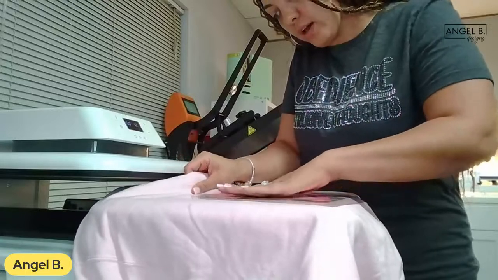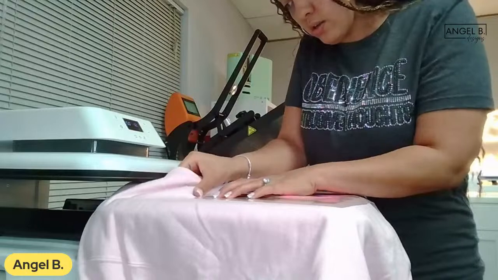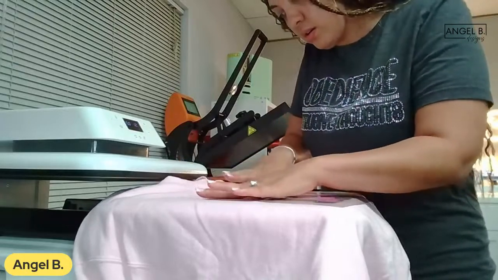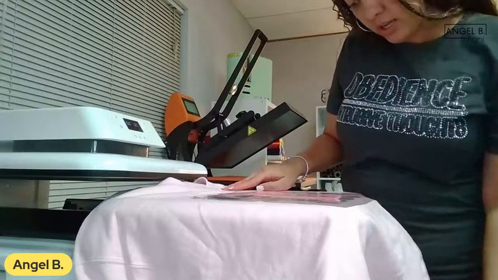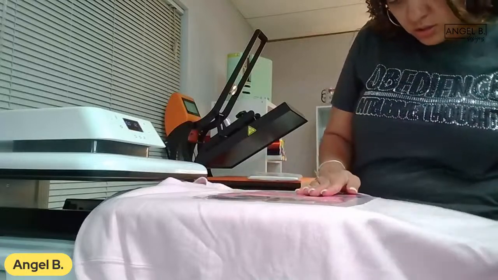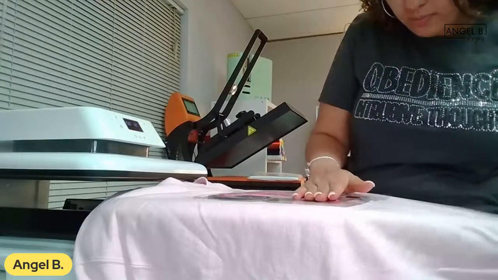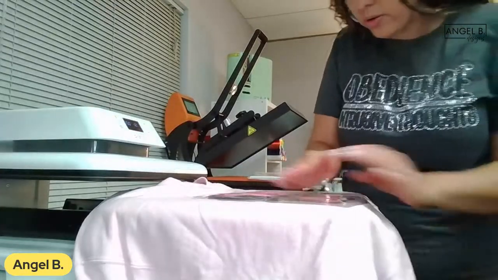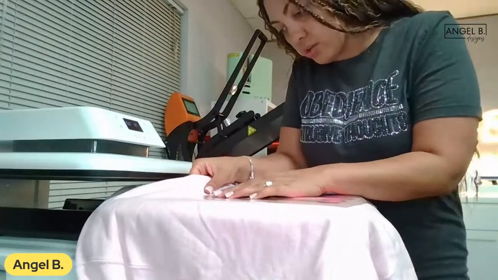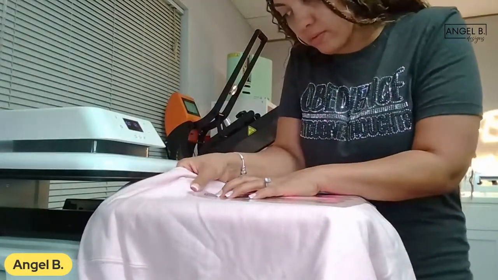If you're doing a multi-layer shirt, which is what I'm doing, and you see that your second layer might be laying on top of your first layer, just stretch the material a tiny bit. That's what I'm doing here, just stretching it a little bit to get it to fit without overlapping.